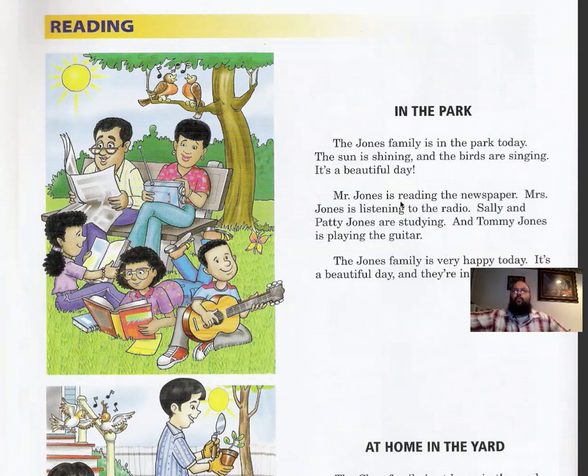Number 1. In the park. Repeat after me. In the park. The Jones family is in the park today. The sun is shining and the birds are singing. It's a beautiful day.